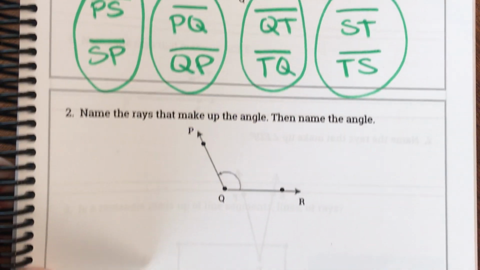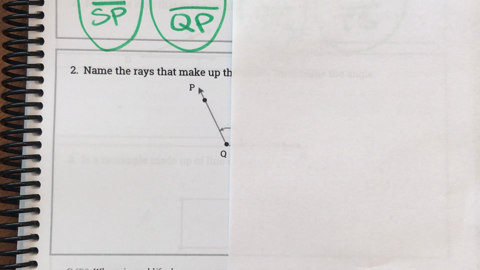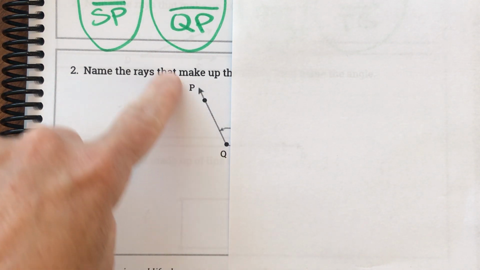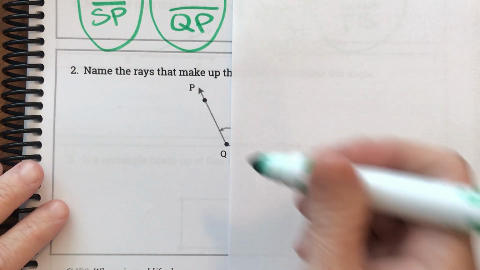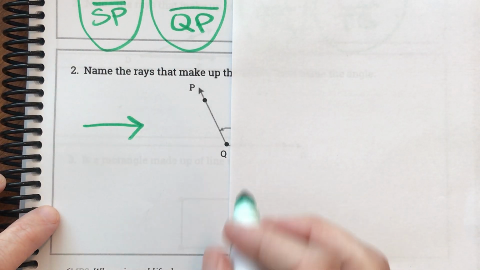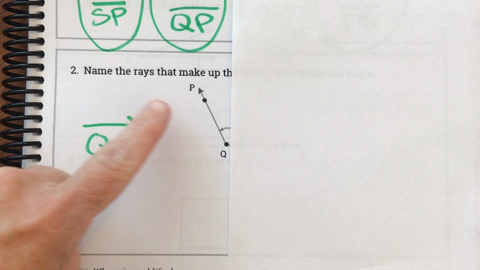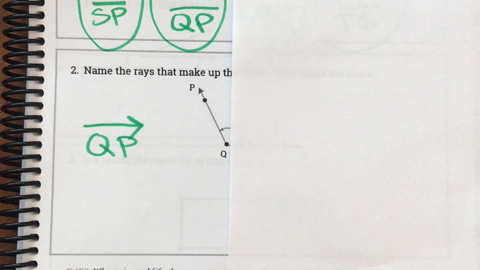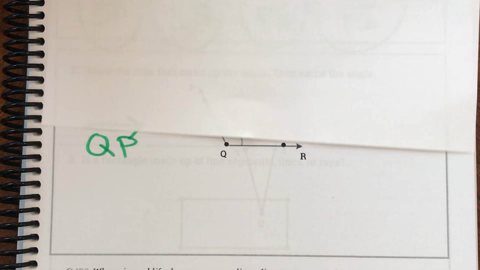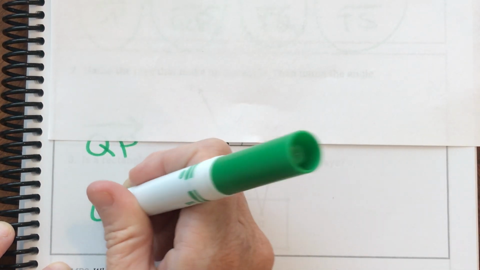Okay, let's look at our next one. Name the rays that make up the angle, then name the angle. Okay, so our first ray, I see is that right there. Because remember, a ray has 1 endpoint and then goes on forever. Now the symbol for ray is, or notation is that. And I can name this ray QP. I cannot name this PQ. So this one's only going to have 1 way to write it. This ray is named ray QR.